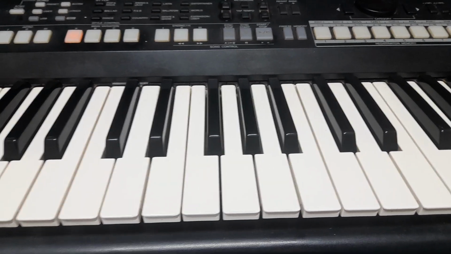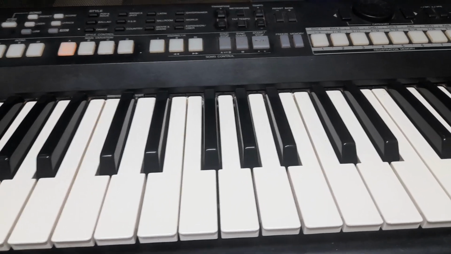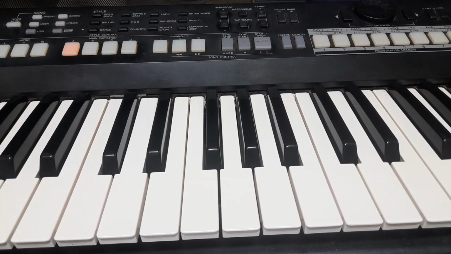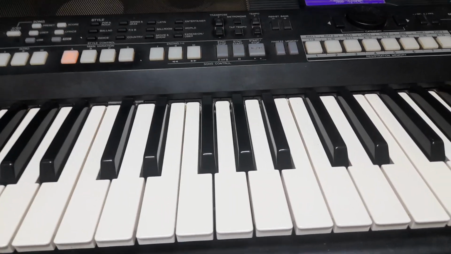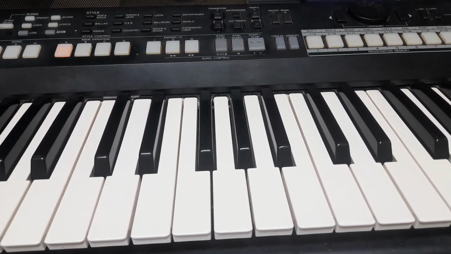The major scale formula is tone, tone, semitone, tone, tone, tone, semitone. I want you to memorize that. Tone, tone, semitone, tone, tone, tone, semitone.